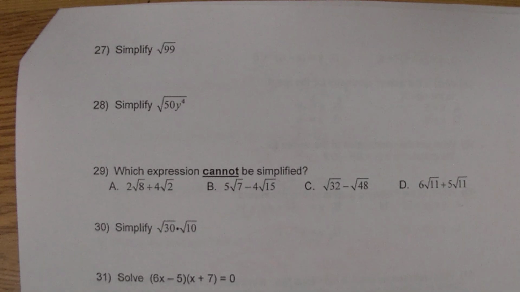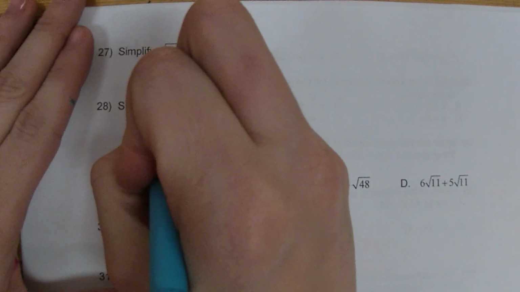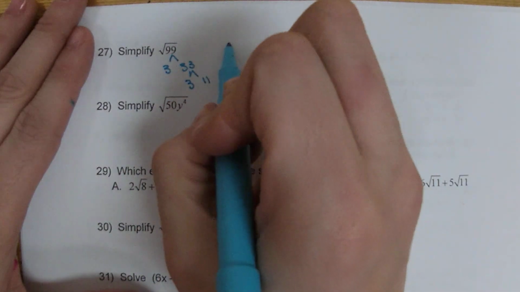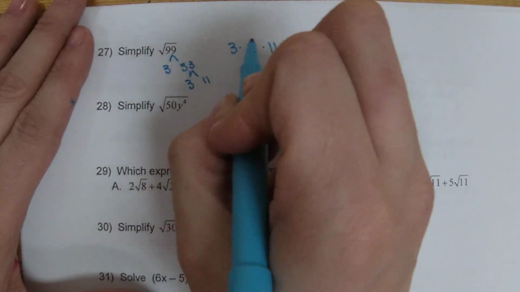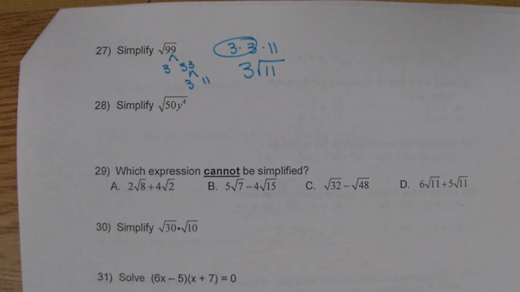Number 27, we need to get in simplest form, right? So we'll prime factor to do that. So 3 times 3 times 11. So 3 out in front, 11 on the inside. We'll have 3 square root 11.